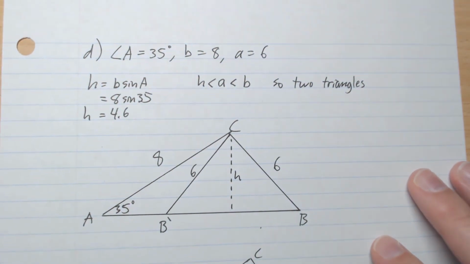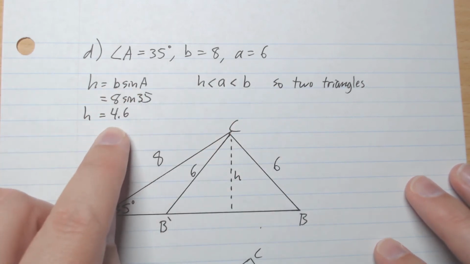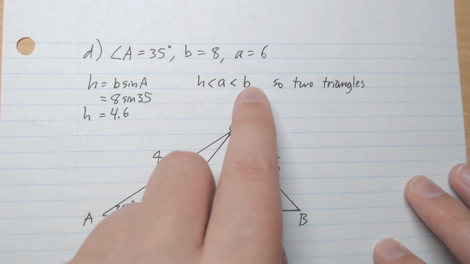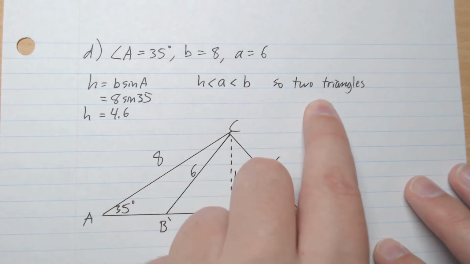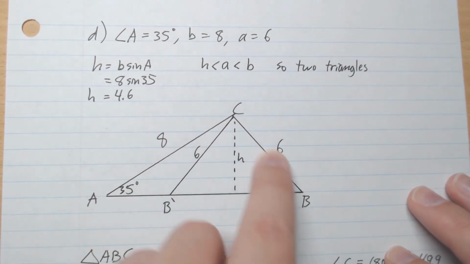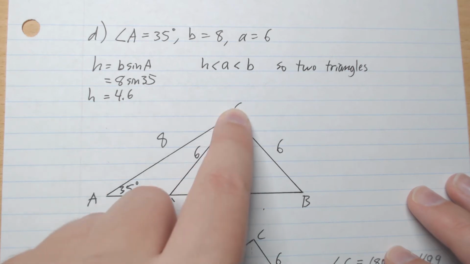Okay, D. Angle A is 35, b is 8, a is 6. We calculate h to be 4.6. So we notice that a is greater than h but less than b, so we have two triangles. I'm going to draw the two triangles right here: A, B, C like that, and A, B prime, C.